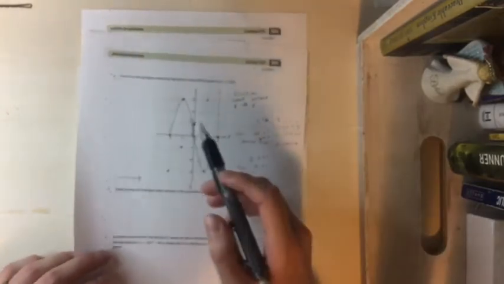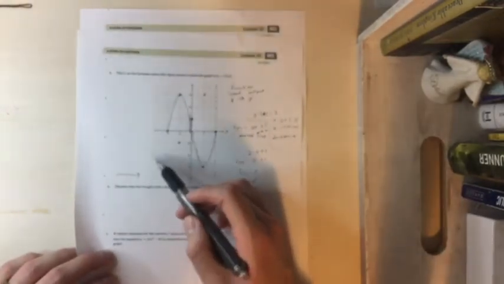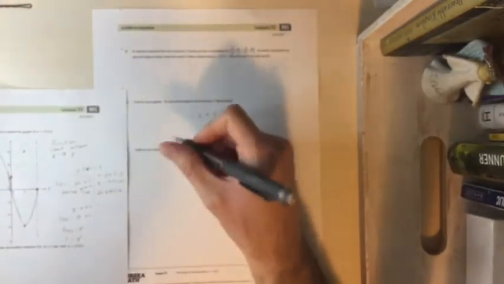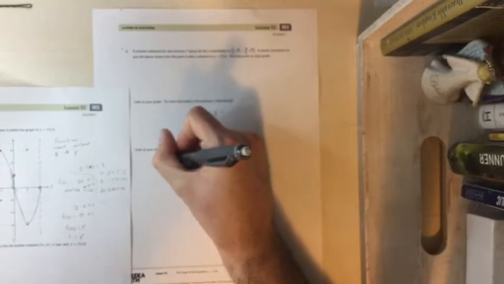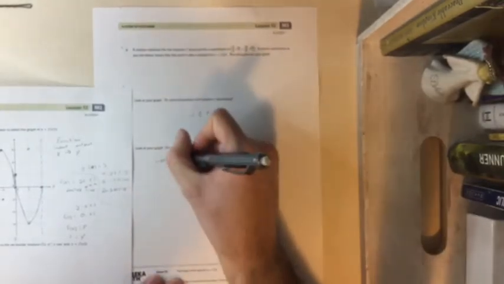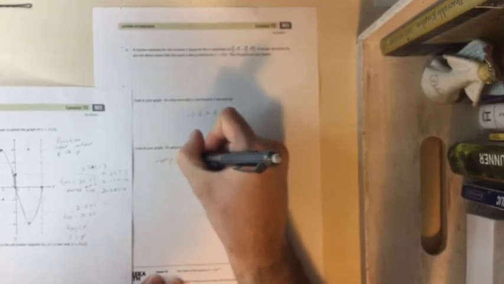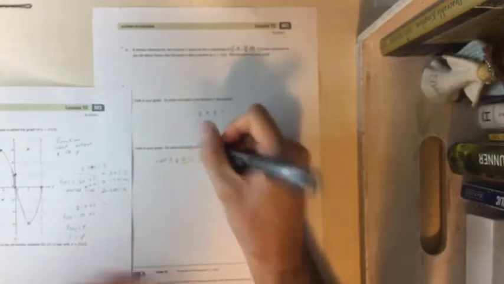And then look at what intervals it is increasing. So it's increasing from negative infinity, less than or equal to x, which is less than or equal to -1.